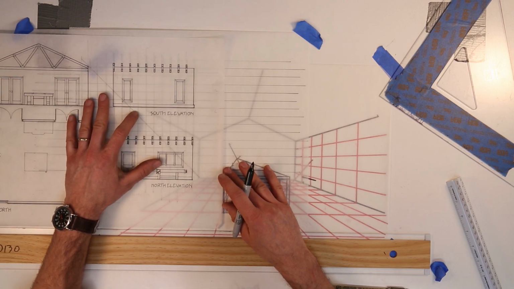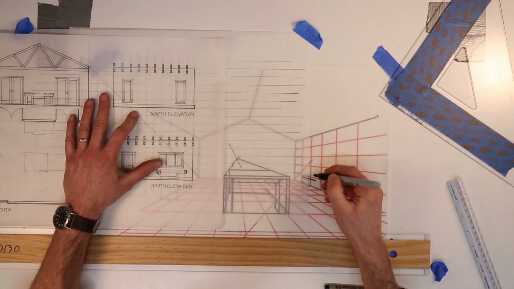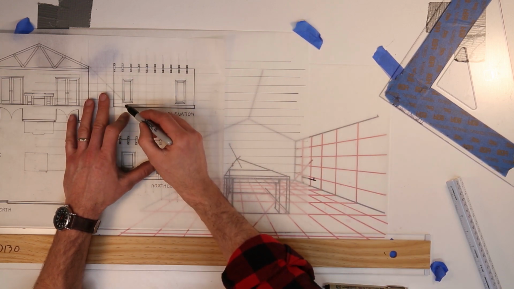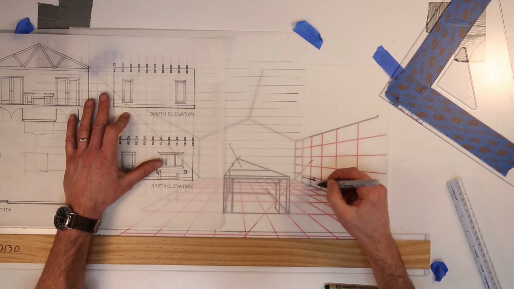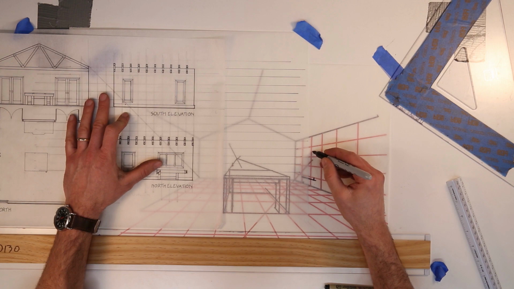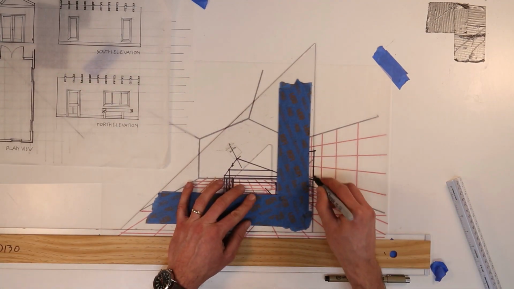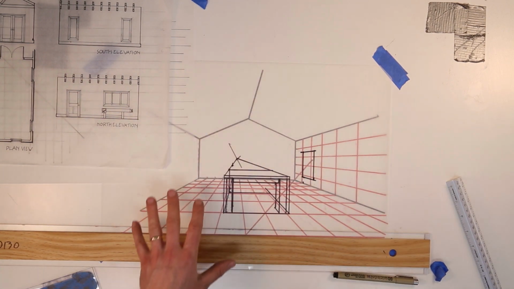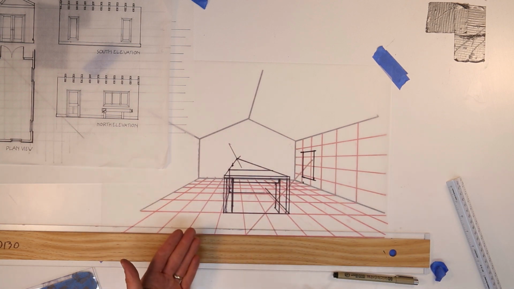I can now check the width of the window, 1 and a smidge, so it's going to end there. And the height of the window off the ground is 1, 2, 3 and a half. In this way, you could work around your room, adding furniture, windows, and doors to the grid, using the grid to determine depths away from the back wall.